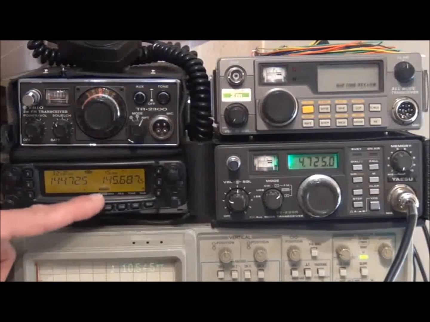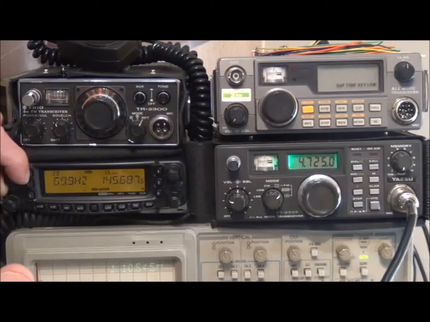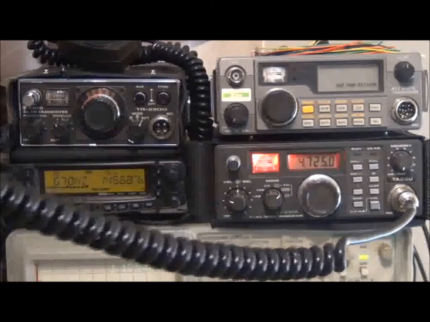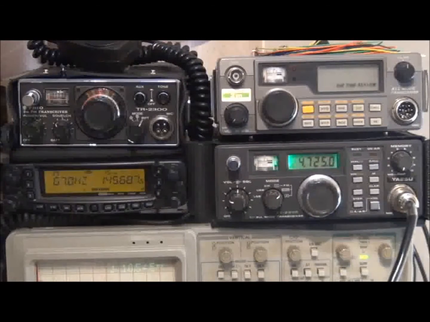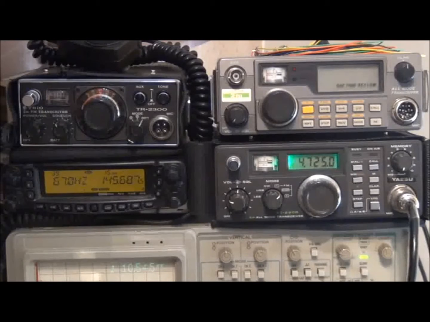In order to demonstrate that it is in fact working as explained, we'll change the tone frequency now on the receiver to 67 Hz. G8WAL test. Okay.